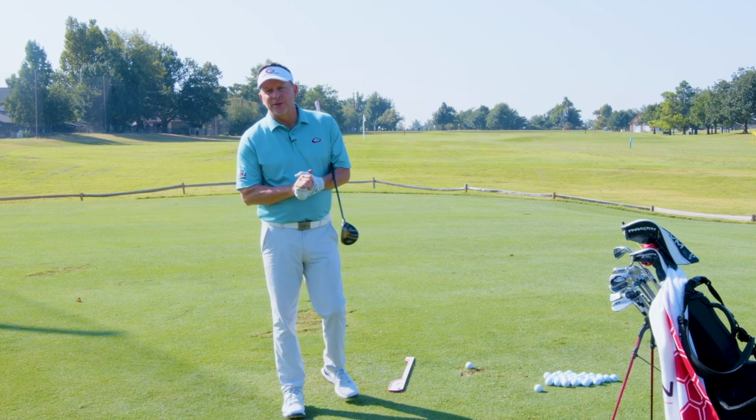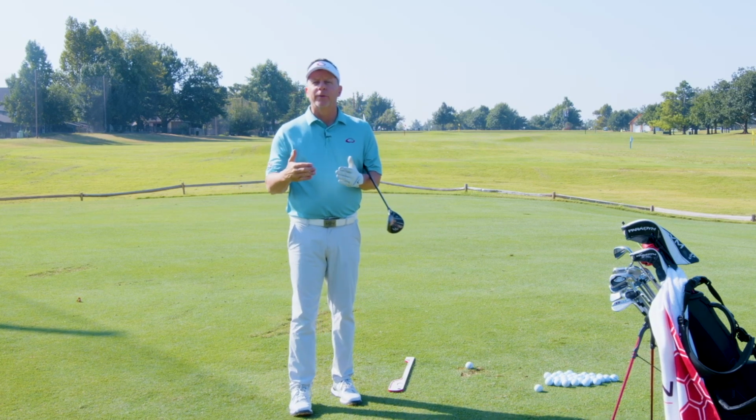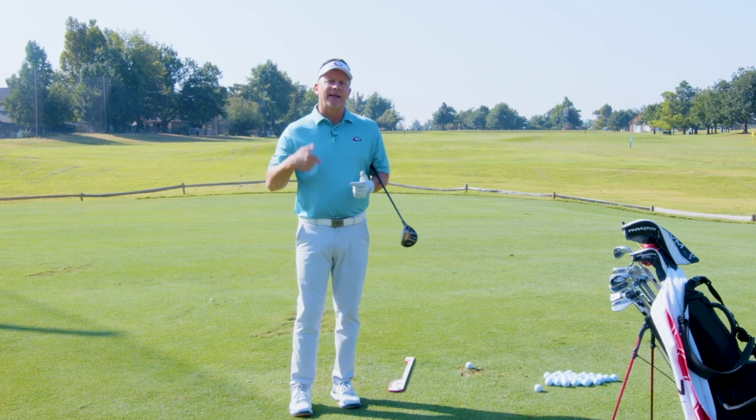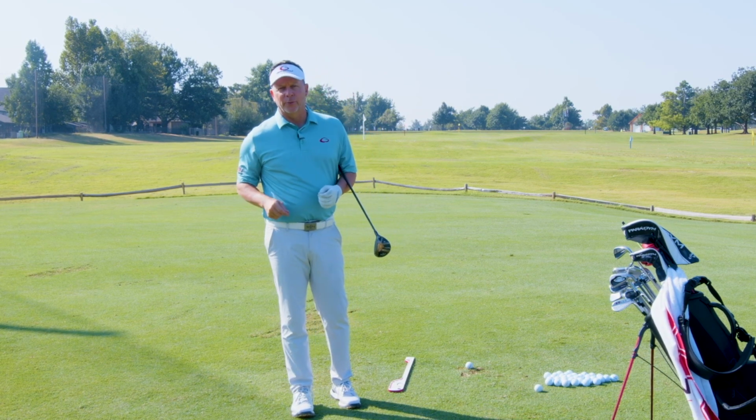Hey, what's the purpose of a golf swing? To improve your ability to get consistent impact. Today we're going to talk about adding an impact component to all of your practice.